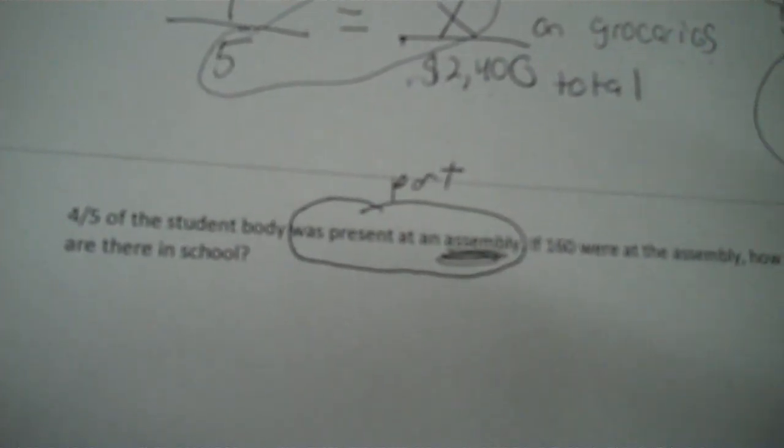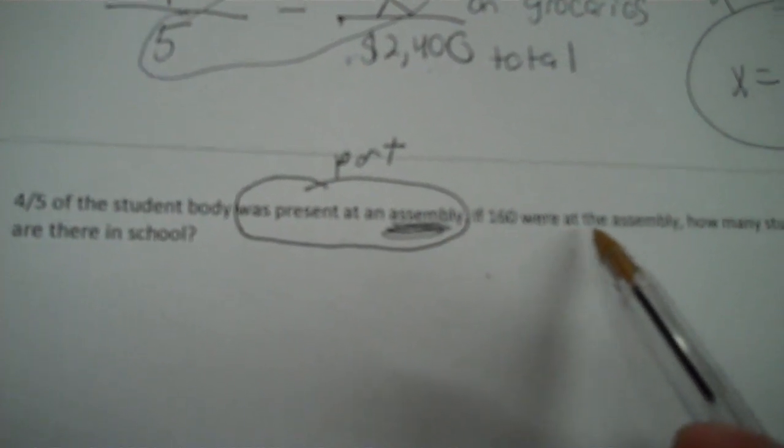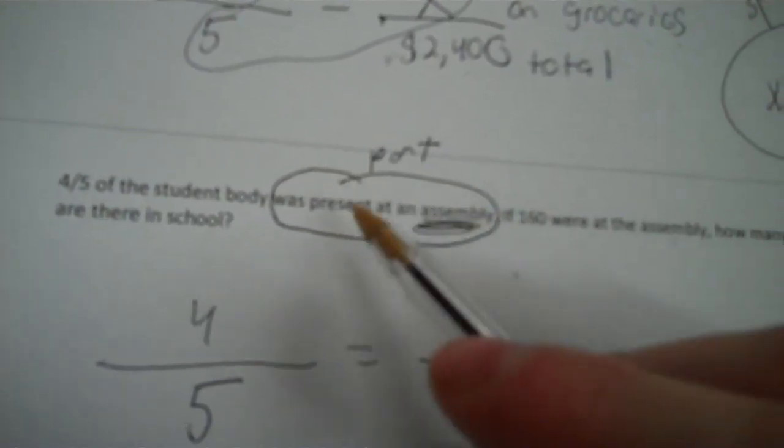Okay, 4/5 of the student body was present at an assembly. That means they were at an assembly. If 160 people were at the assembly, how many students are there in school? Okay, so 4/5. I line that up right here. Now I want to see labels here. On top, you put what I've written in the circle. You just copy that down.